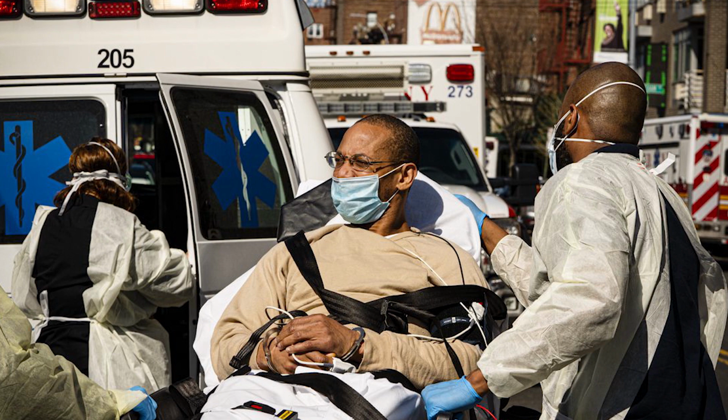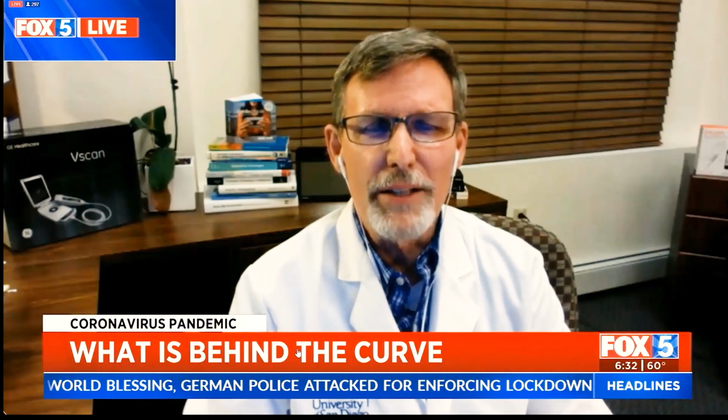Until we were able to determine exactly how many people out there have already been exposed and potentially have antibody protection, and that's going to take mass testing of individuals. We're not really going to know for probably another month or two if we're going to see that flattening of the curve.